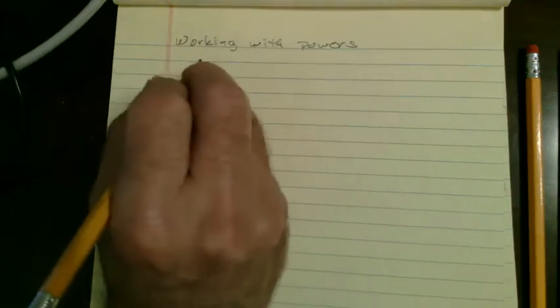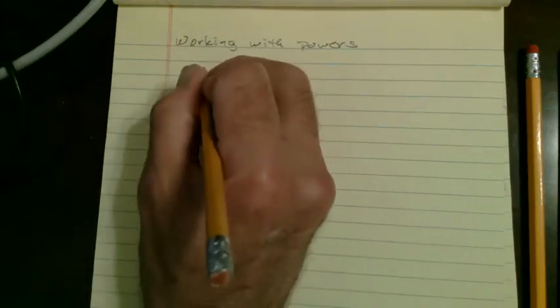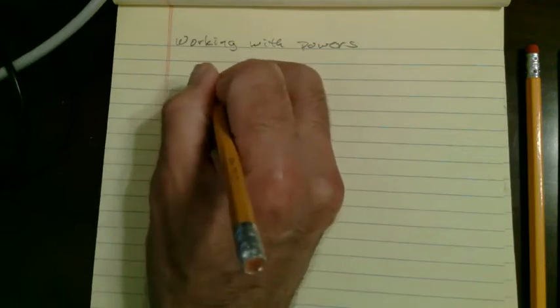Hi, I'm Bill Hitchcock, and I'm just going to demonstrate how we can work with some powers. In other words, if I take the number 10 and raise it to the first power, or raise it to an exponent, the first power, the second power, and so on, I just want to do a quick review on that. So, the first thing that I want you to understand is we have this identity.